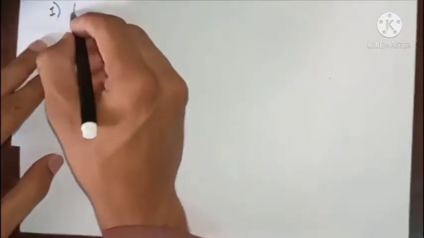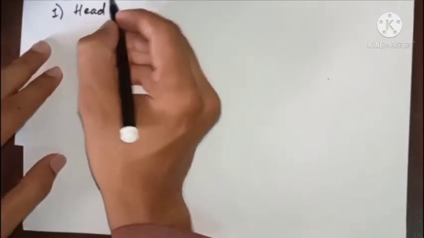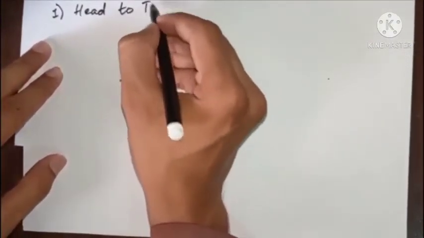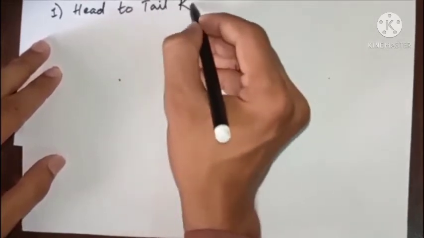There are two methods that we use to add vectors. First method is head to tail rule.